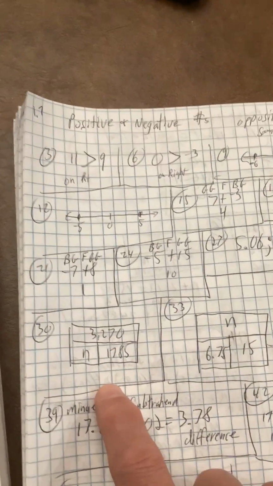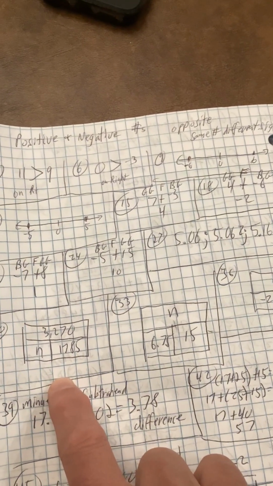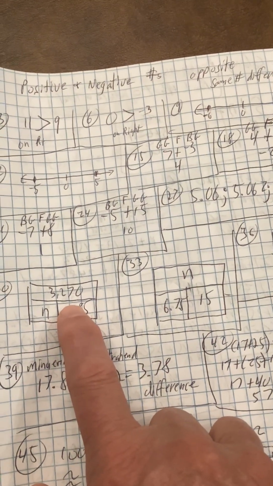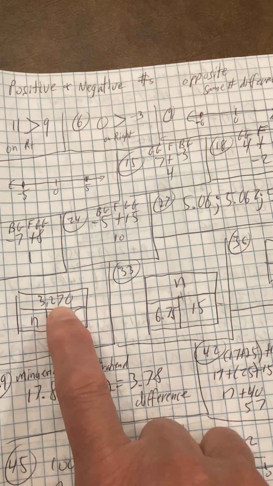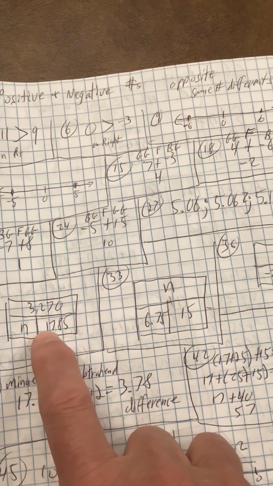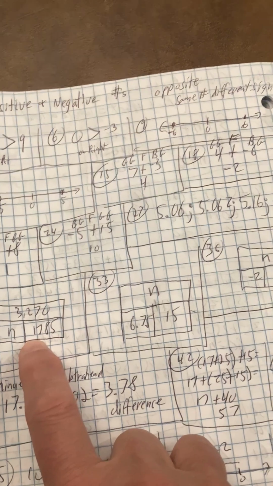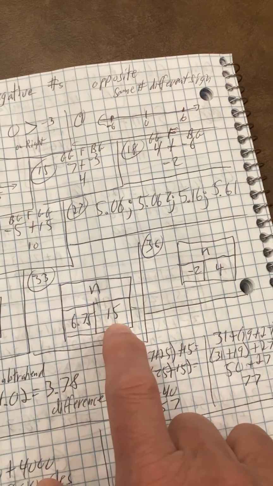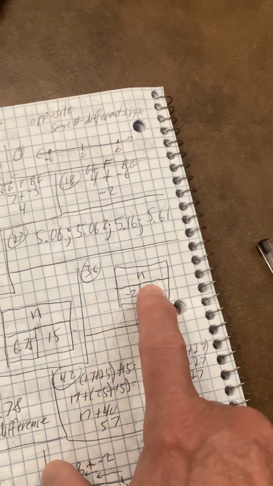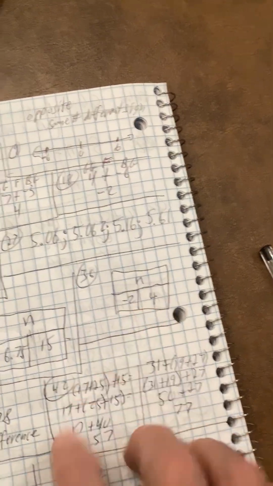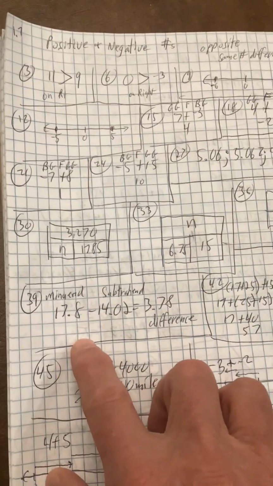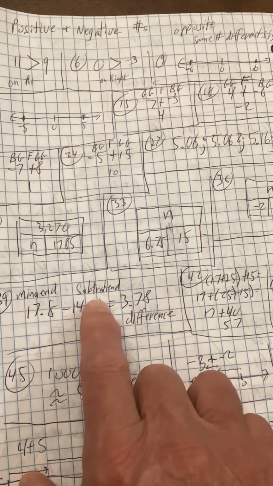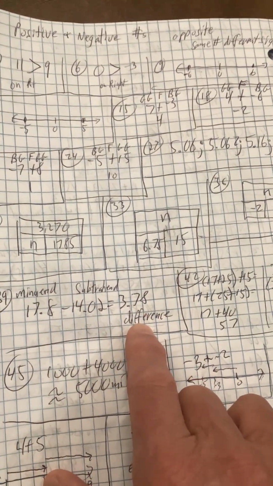Number 30, they ask you to make a part-whole model. So the total is the first number, the minuend, 3,270, and then your 2 parts, it doesn't matter which one's on the left or right. Number 33, your total is n, and so 6.75 plus 15. And 36, n's your total again, and you just have negative 2 and 4. Number 36, so the first number, your biggest number, is your minuend. What you're subtracting is your subtrahend, and then your answer is called your difference.